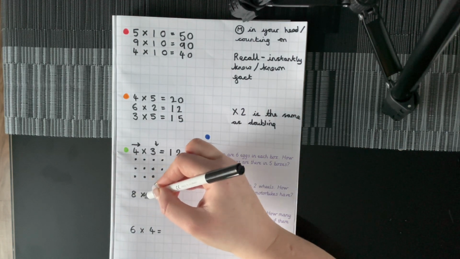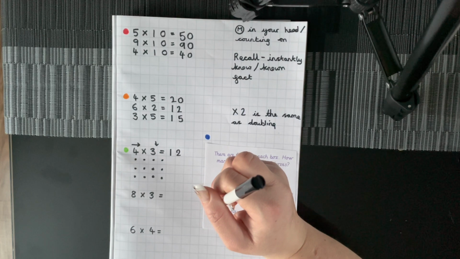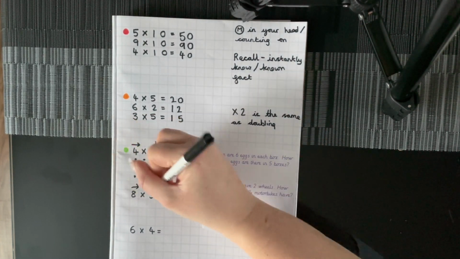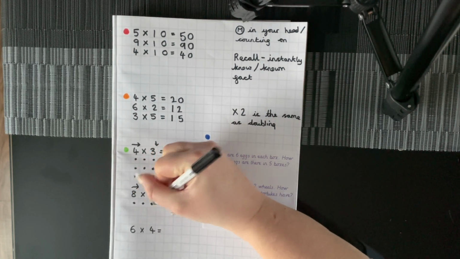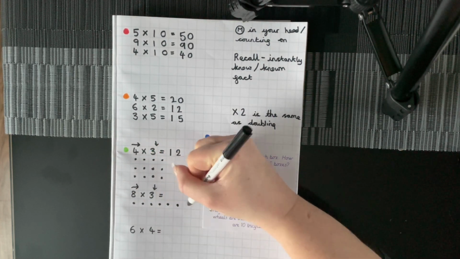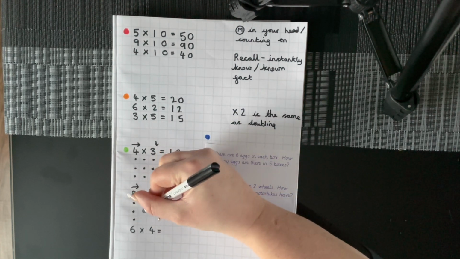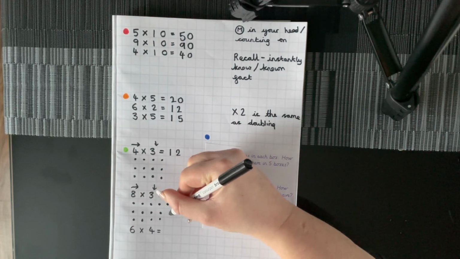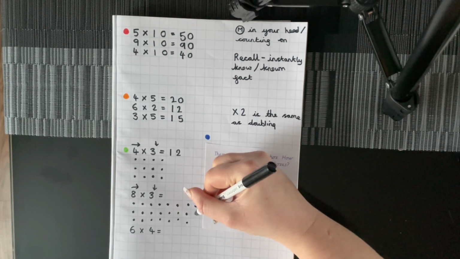And then 8 times 3. So you tell Miss Vaughan, how many across is it? 8 across and 3 down. 1, 2, 3, 4, 5, 6, 7, 8. And then 1, 2, 3 for each row.